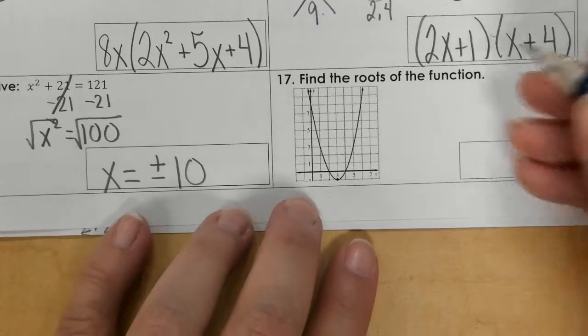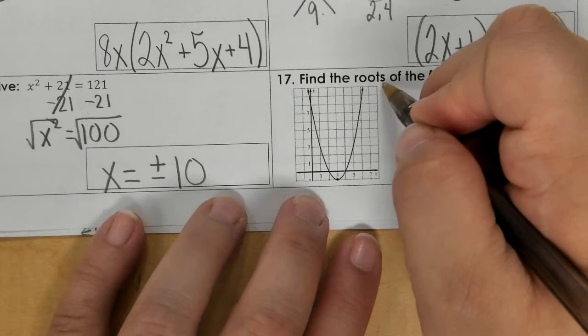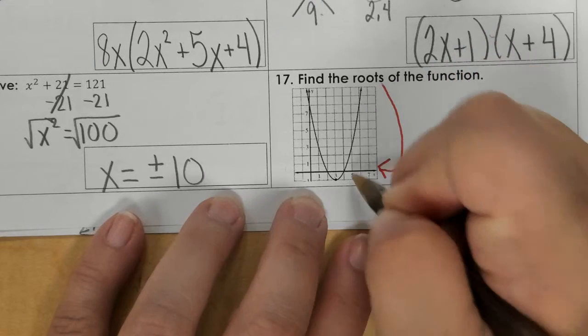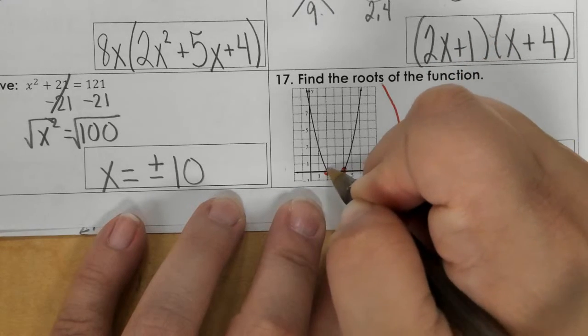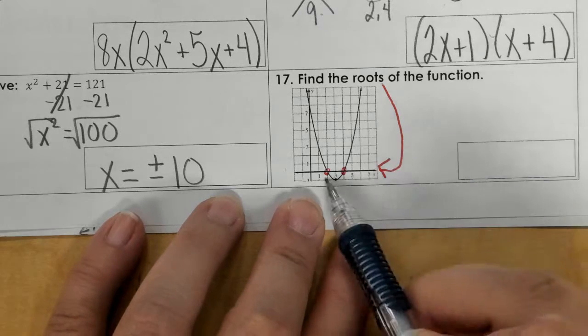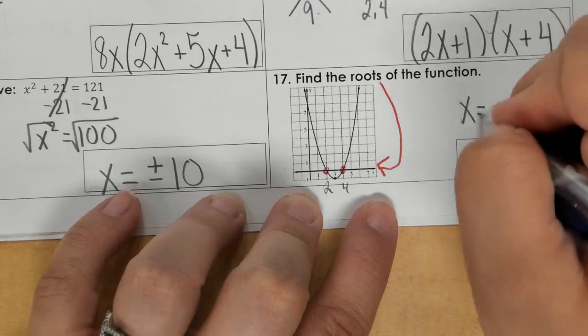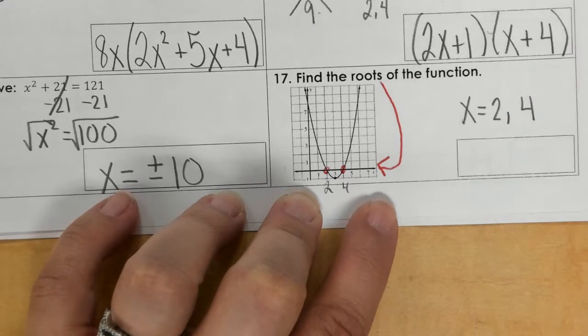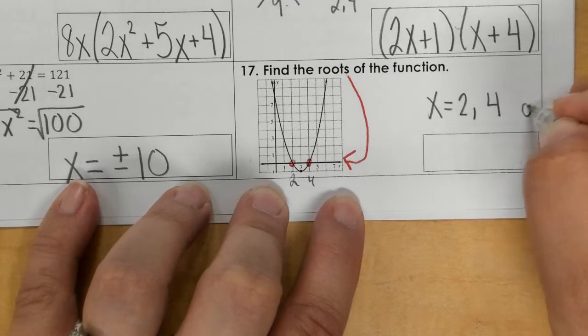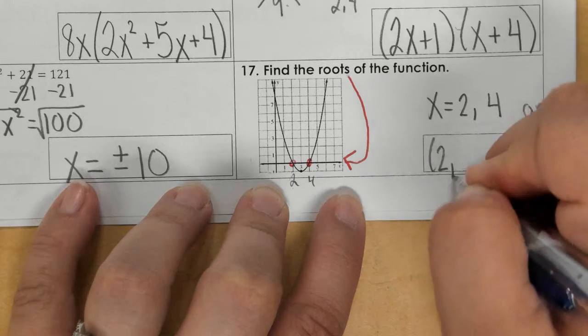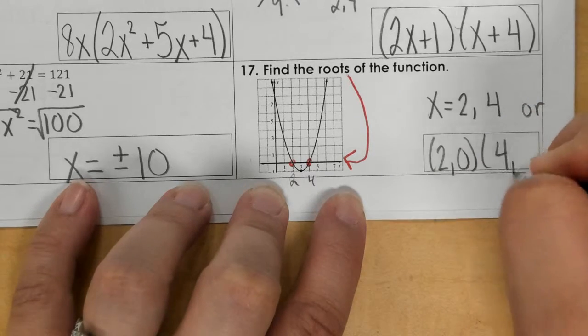Number 17 says find the roots. The roots are your x-intercepts. So that would be a 2 and a 4. So we could write it as x is 2 and 4. Or you could write it as ordered pairs, (2, 0) and (4, 0).